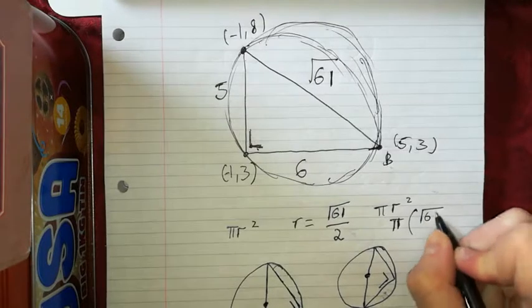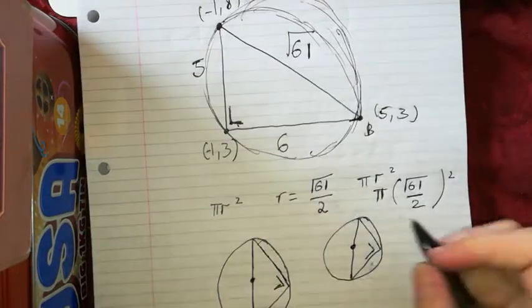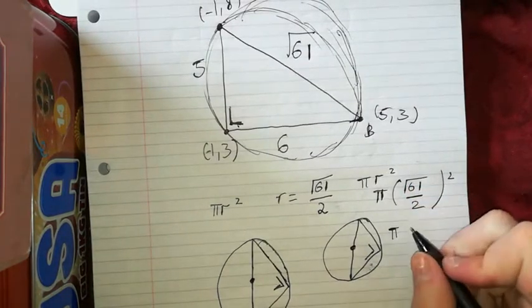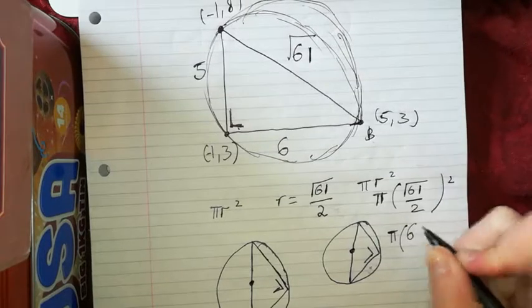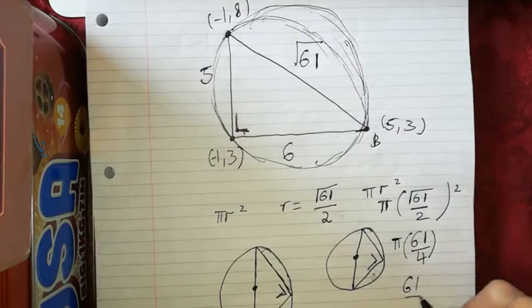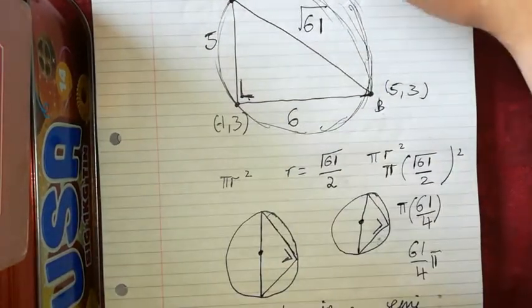Square root of 61 over 2, squared, and they want it in terms of pi. So if we square a square root, it's going to cancel. So it's going to be pi multiplied by 61, and then if we square the 2, it'll be 4. So 61 over 4 pi. That's going to be the area of the circle that goes through.